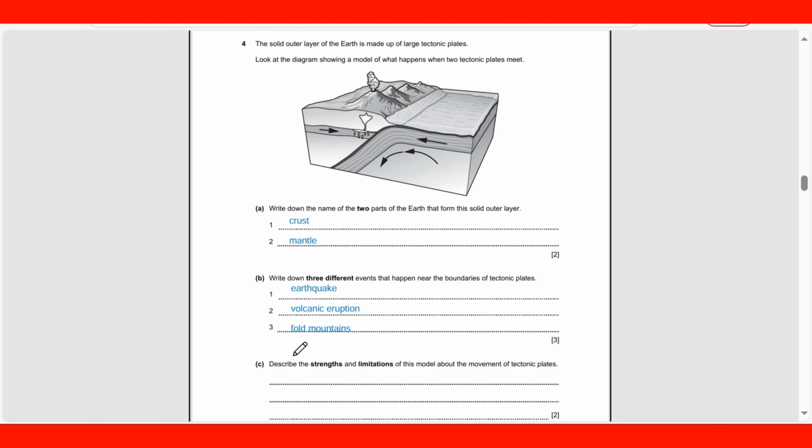Okay, guys, 4c. Describe the strength and limitation of this model about the movement of tectonic plates. Let's check out the answer, guys.